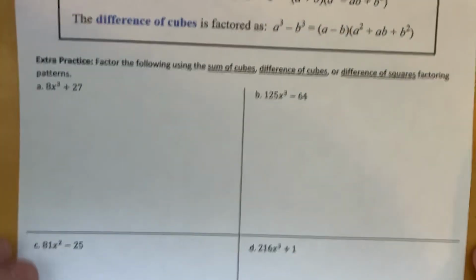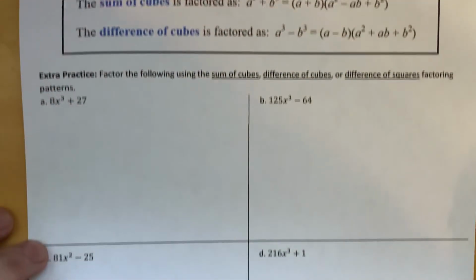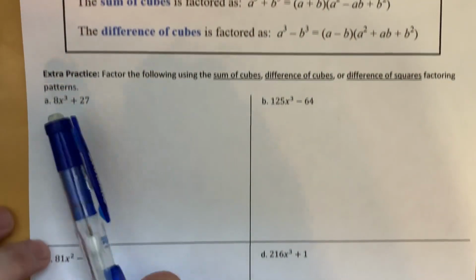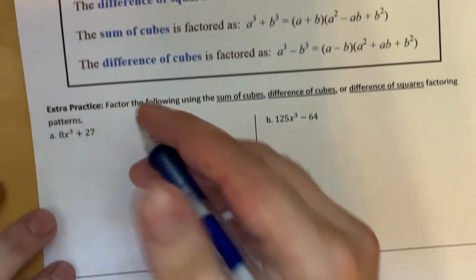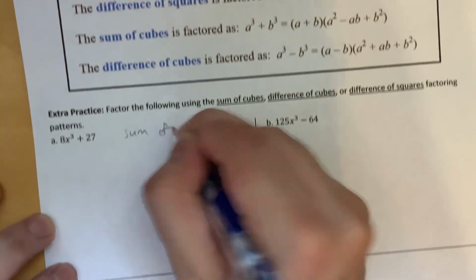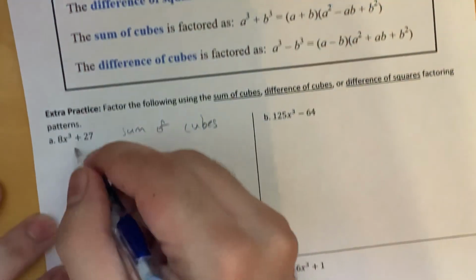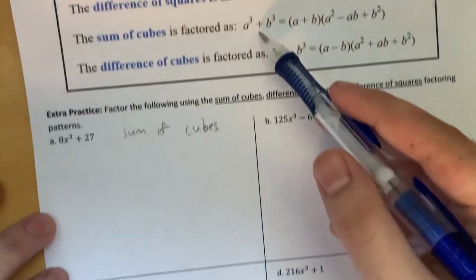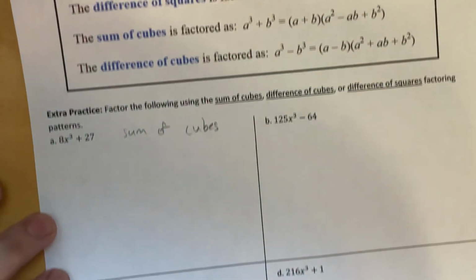So let's do the first one, 8x cubed plus 27. What is that? Sum of cubes, difference of cubes, or difference of squares? Sum of cubes, because two cubic terms are added together. Here I'm going to write sum of cubes, but let's put them all in the a cubed plus b cubed format, right?